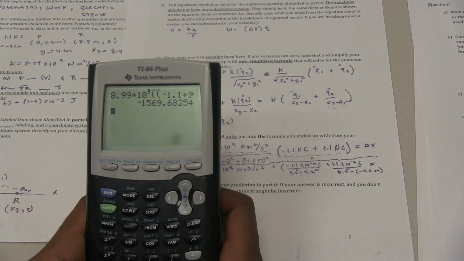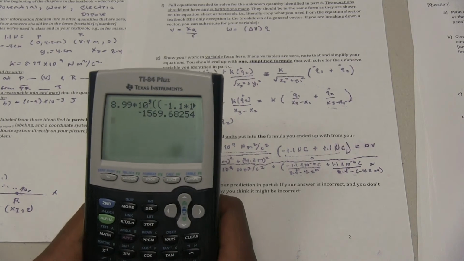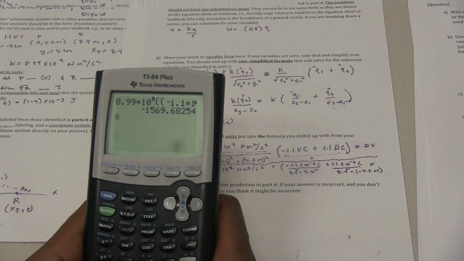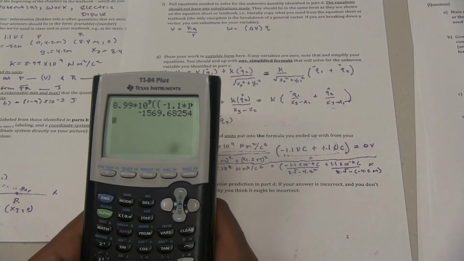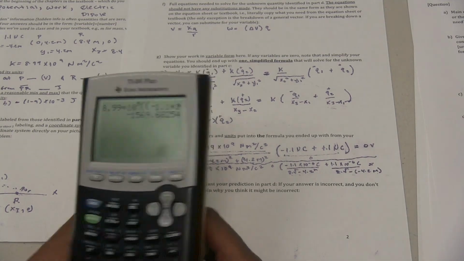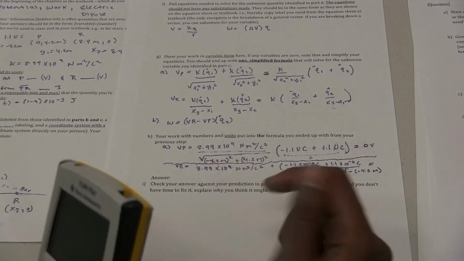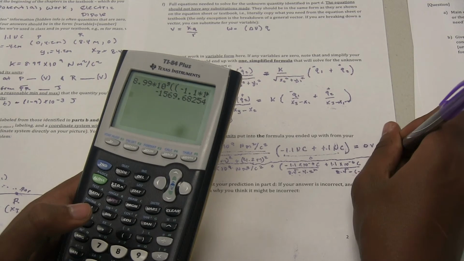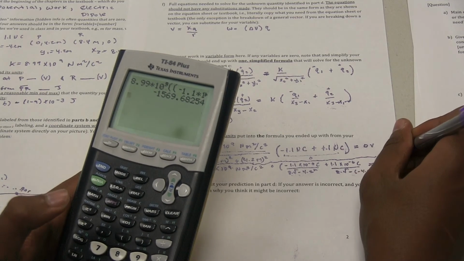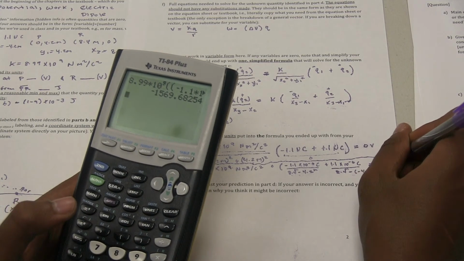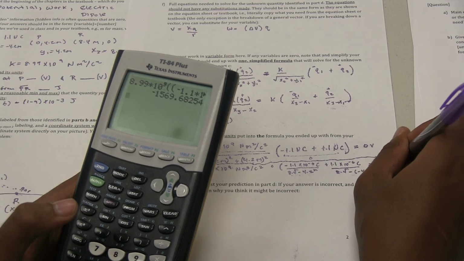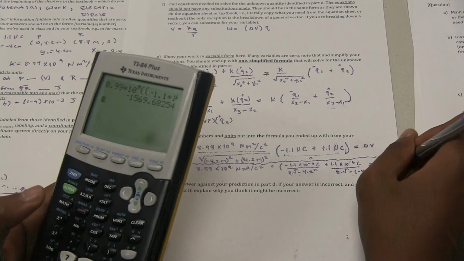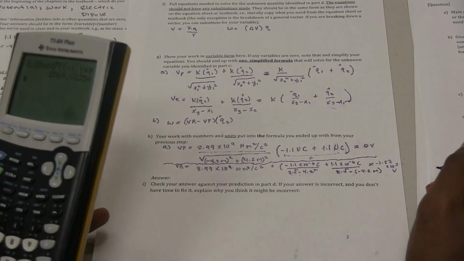So we got the value of negative 1569.68254. In our question, we have 3 sig figs from 8.99, so we could just use 3 sig figs, and it's going to be negative 1.57 times 10 to the 3 volts times 10 to the negative 3.